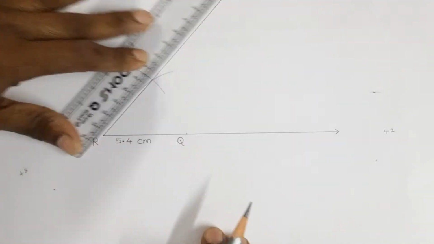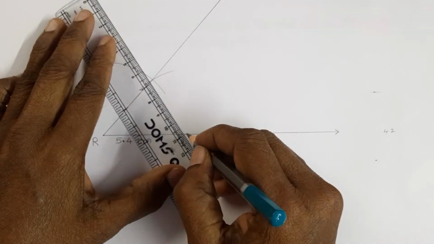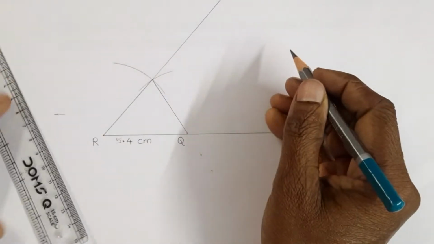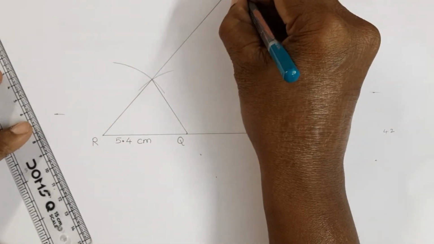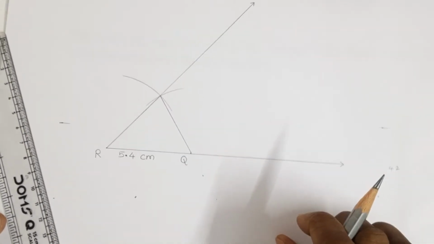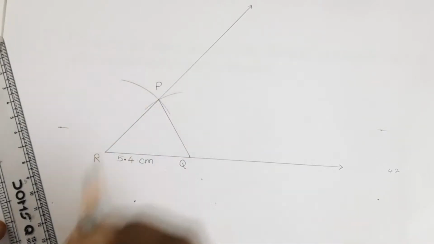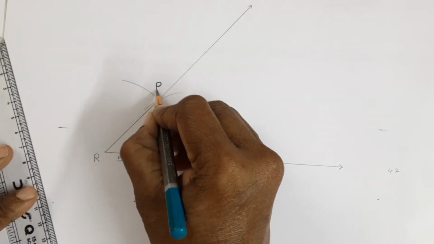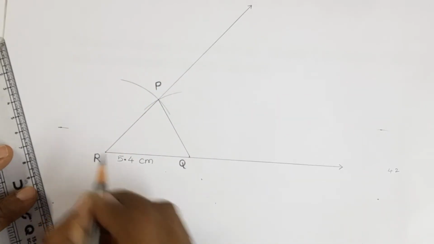So here students, you should extend this ray. Okay, and then students from here this way. Then now this point is called P. So there is a formation of triangle PQR. Okay, there is a formation of triangle PQR.